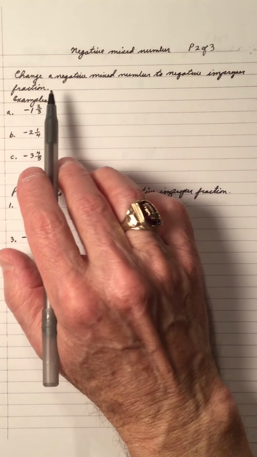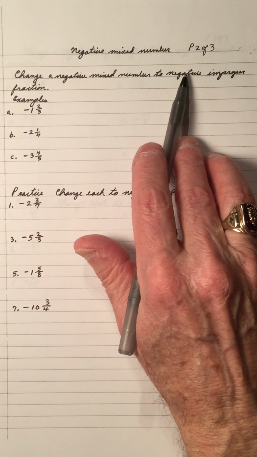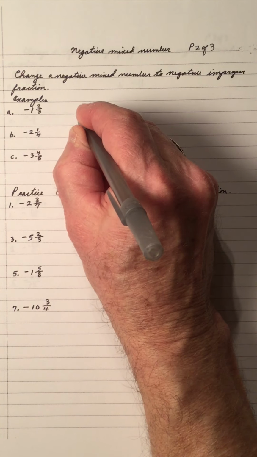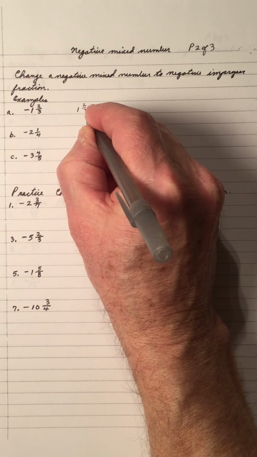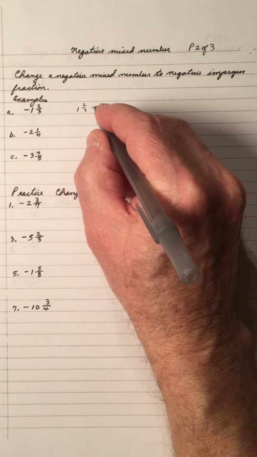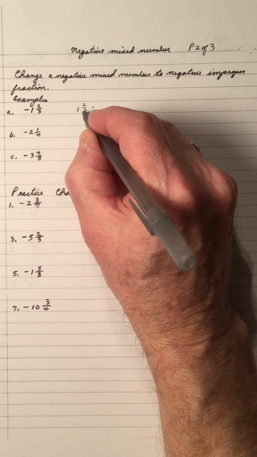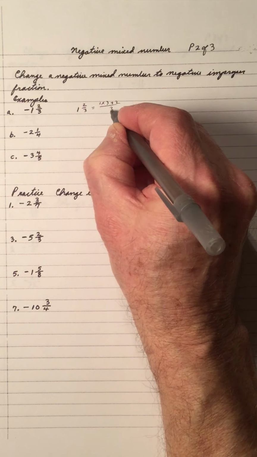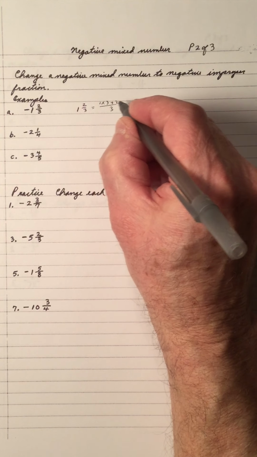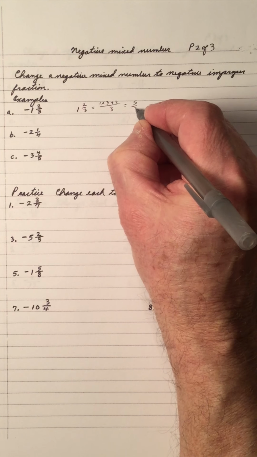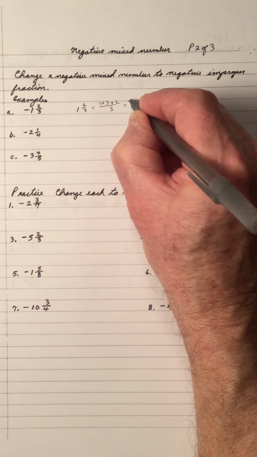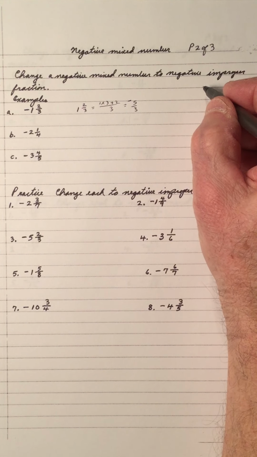A negative mixed number. Change a negative mixed number to a negative improper fraction. What I do, I take the 1 2/3 and I convert it to an improper fraction. So 1 times 3 plus 2 over 3. So that's 3 plus 2 is 5 over 3. And because it's negative, then I make it a negative 5 over 3.